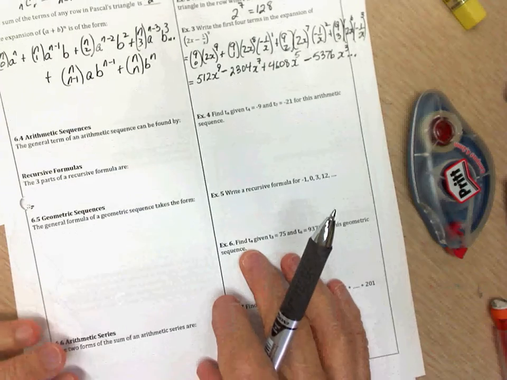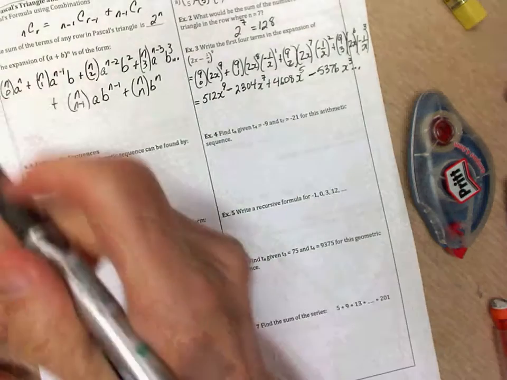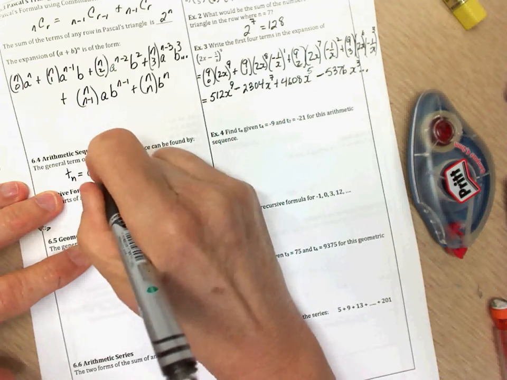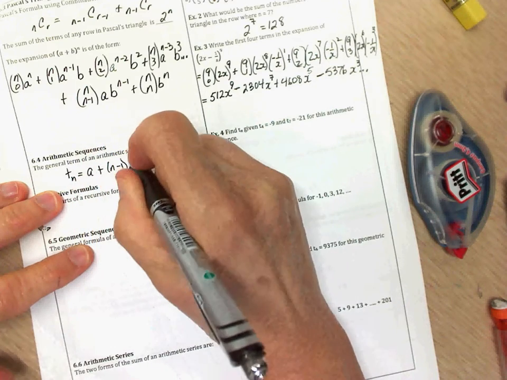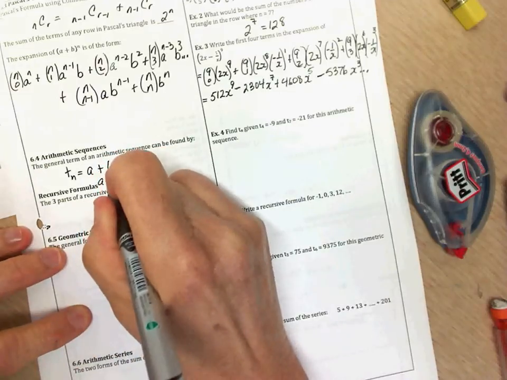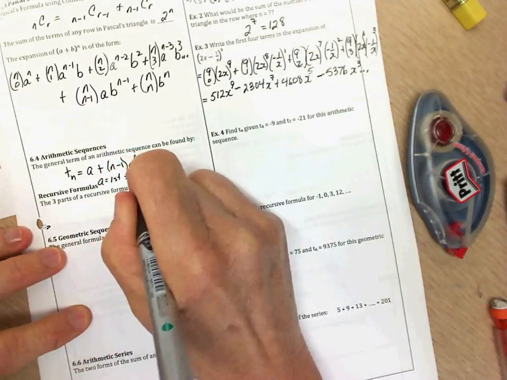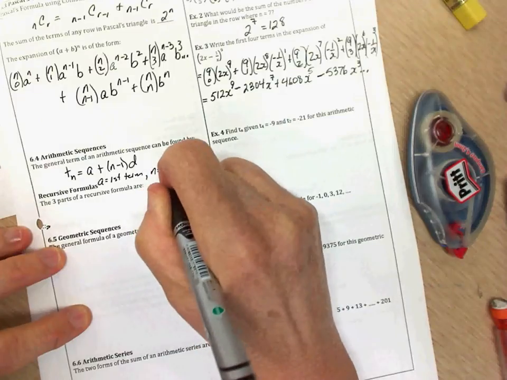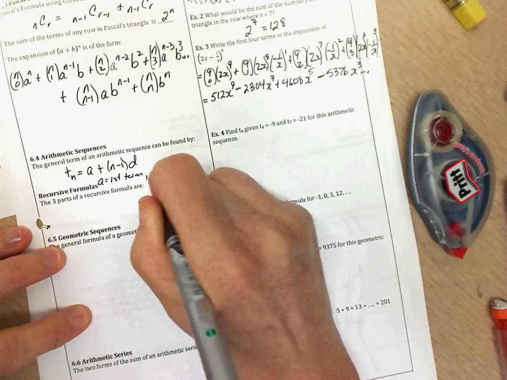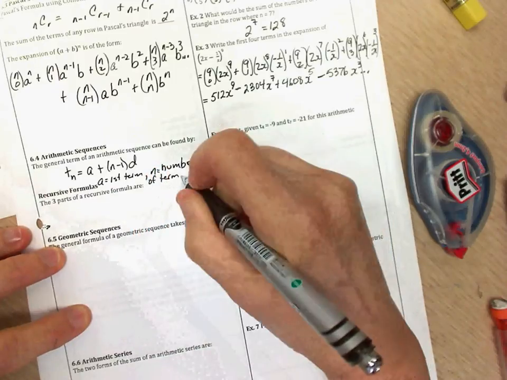Okay. Reviewing arithmetic sequences. If you recall, the formula is Tn equals a plus n minus 1 times d. Remember, a is the first term, n is the number of the term, and d is your common difference.